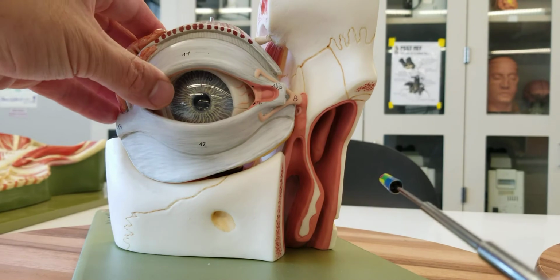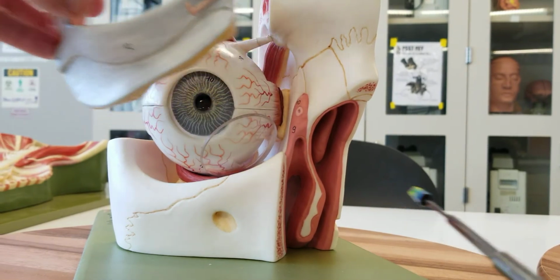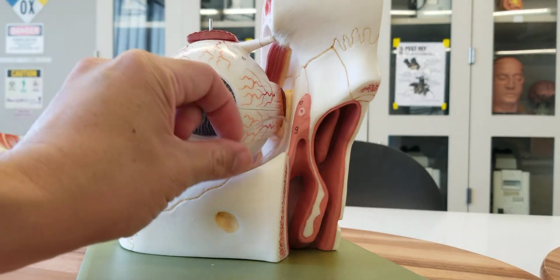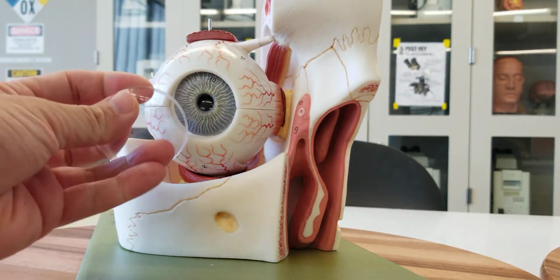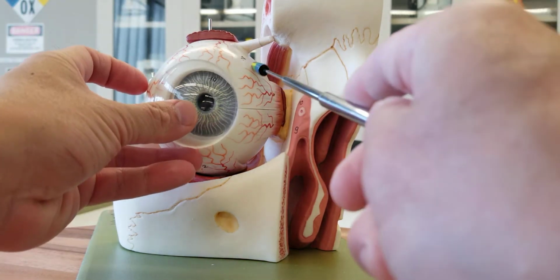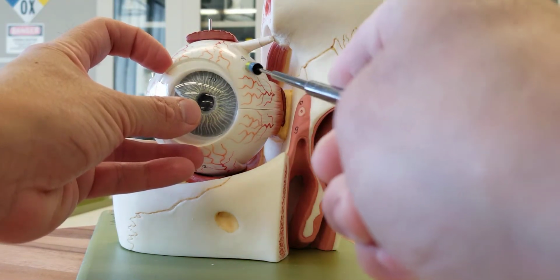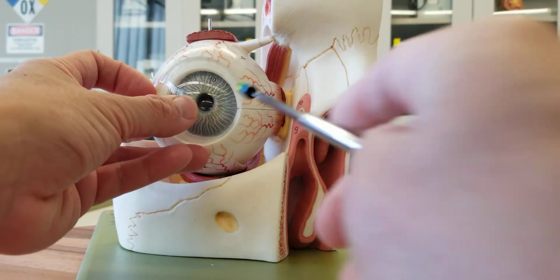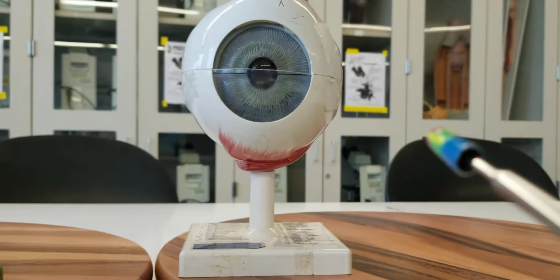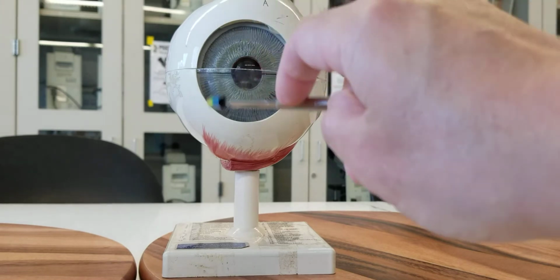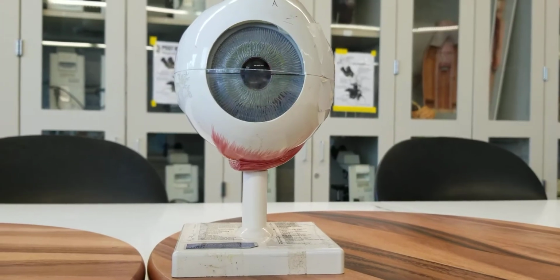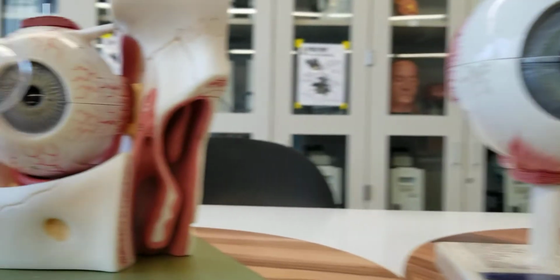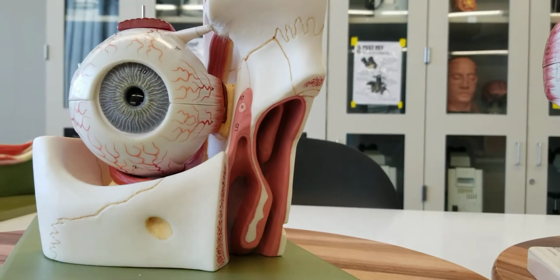If we take this off, the cornea should be continuous with the sclera. The white part's the sclera. This is the cornea. It's better shown over here. Sclera. The clear one is the cornea. Let's take this off because it's not secure.